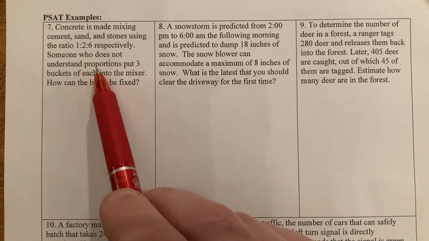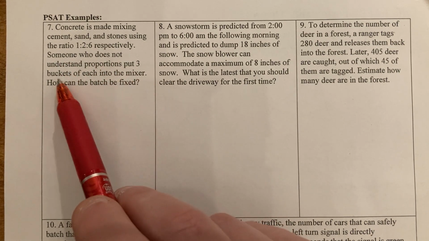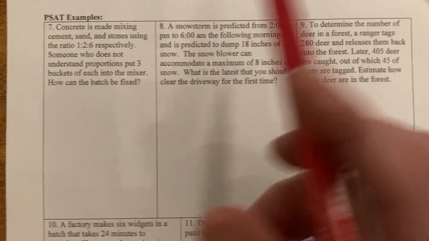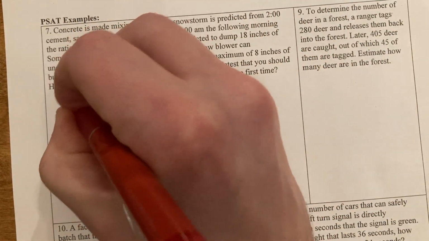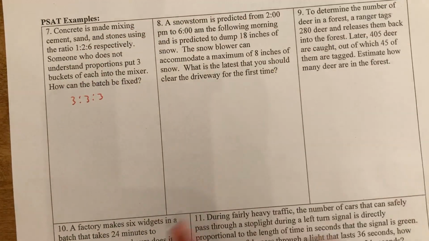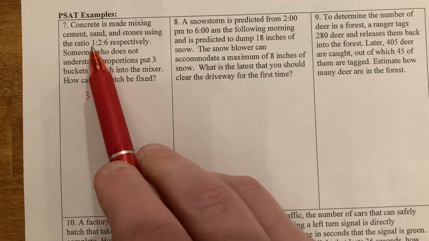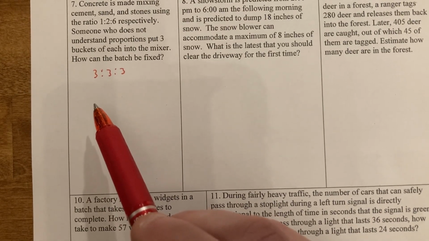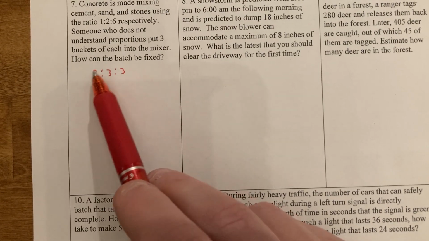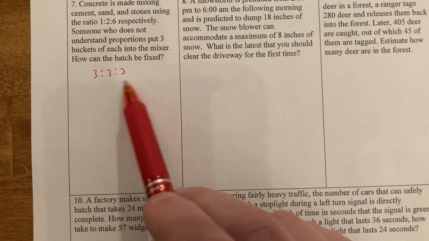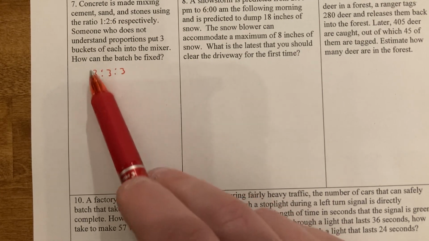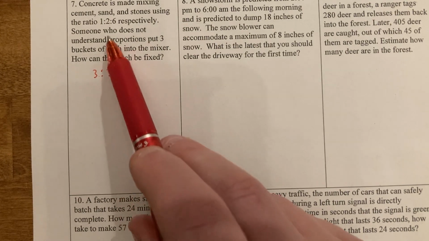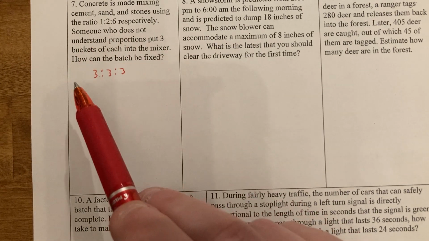Someone who does not understand proportions put 3 buckets of each into the mixer. So now we're at a 3 to 3 to 3 ratio, and I need a 1 to 2 to 6 ratio. So how do I fix it? Right now, this will not make concrete. This is a bad ratio. I do not want a 1 to 1 to 1 ratio. I want a 1 to 2 to 6 ratio. So how do I fix it?